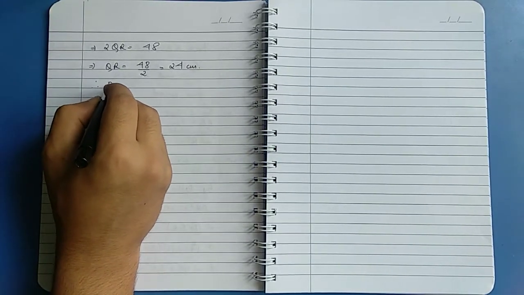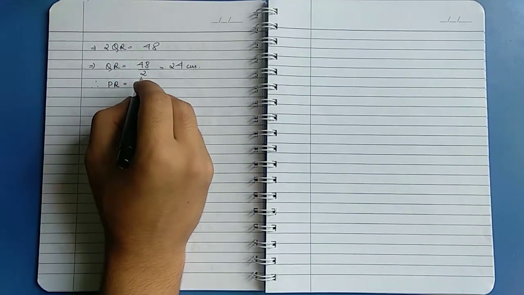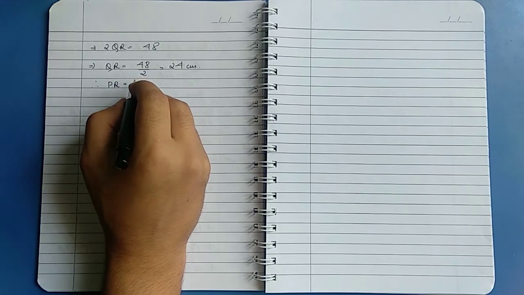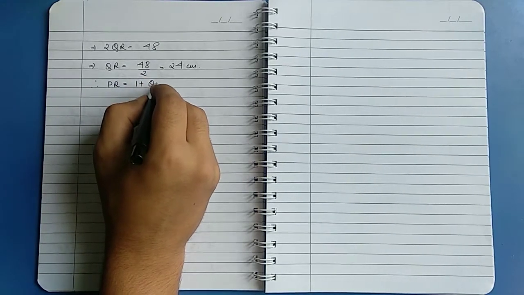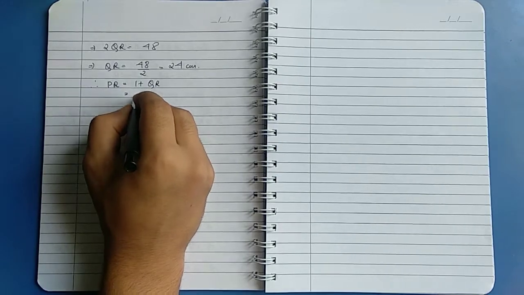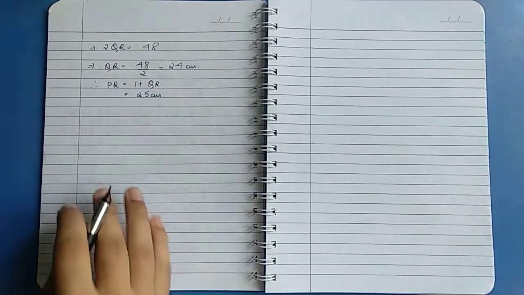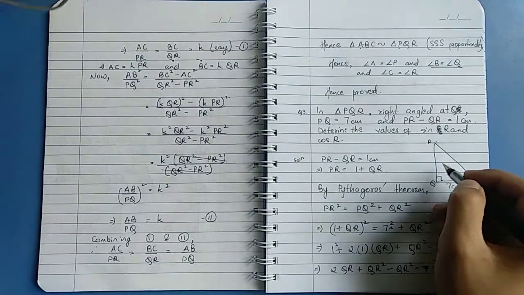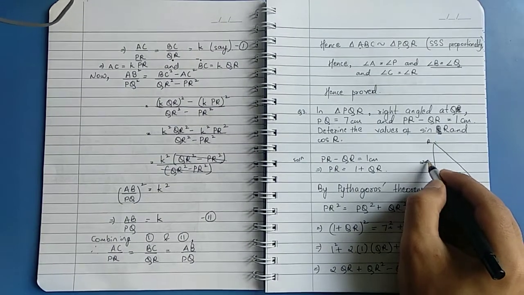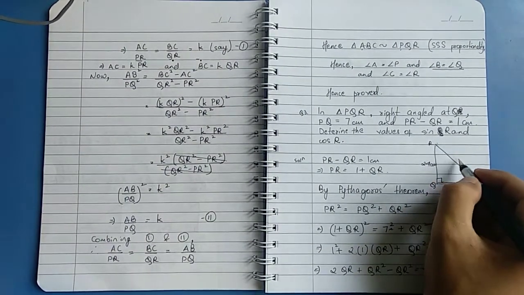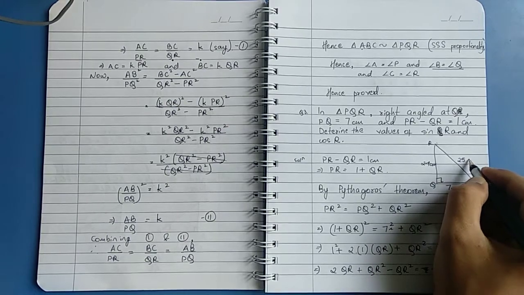Therefore, PR equals 1 plus QR, which is equal to 25 centimeter. Hence, QR we found as 24 centimeter and PR as 25 centimeter.